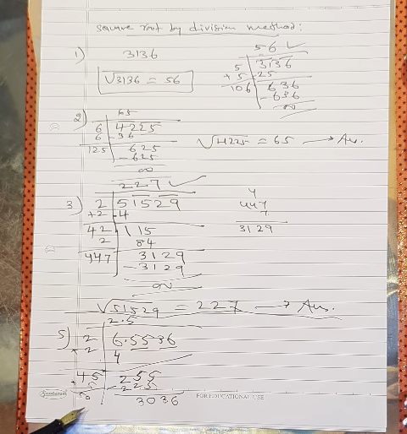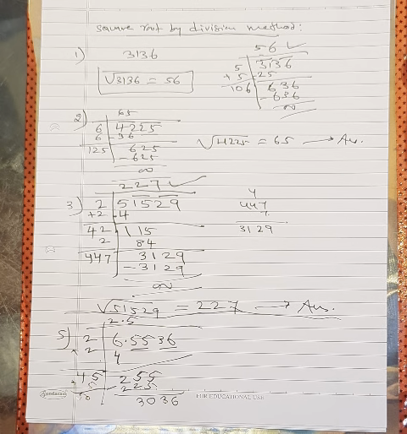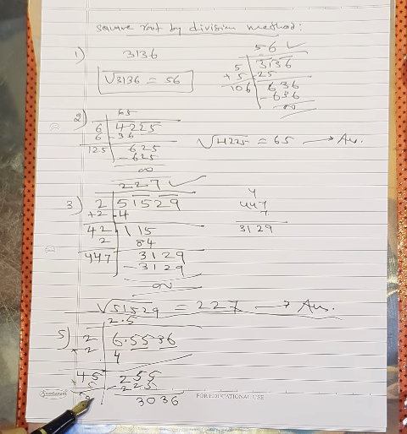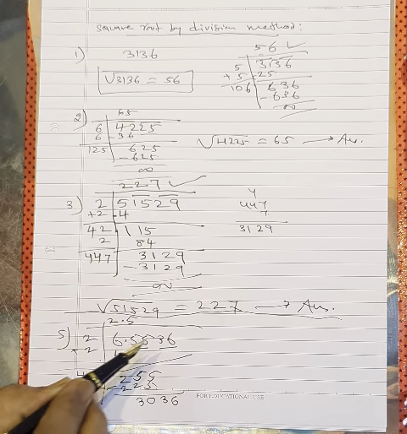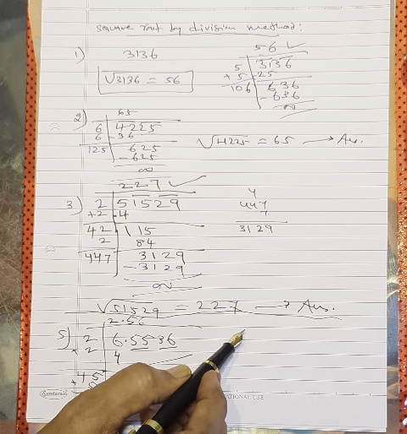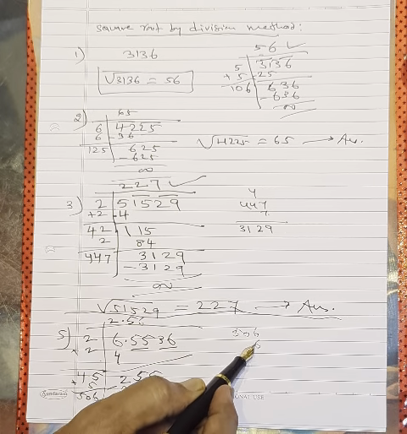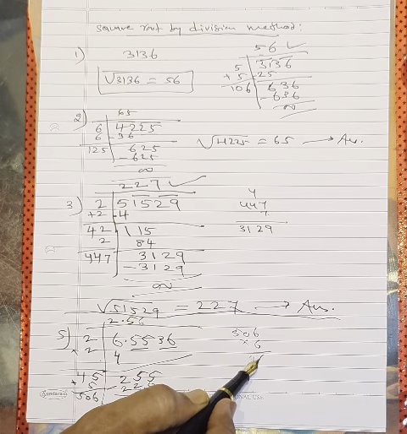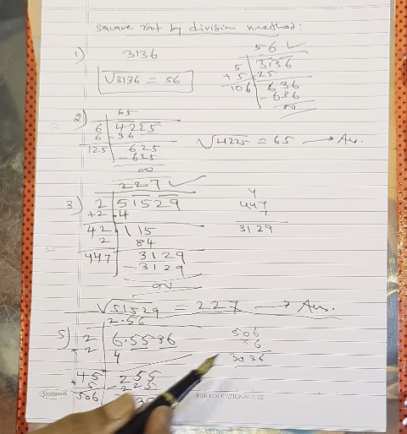5 को इधर ऐड किया 50 हो गया. करेक्ट. अभी थर्ड डिजिट आना मांगता है तो क्या आएगा 50, 6 में एंड होते तो 506 ही आना चाहिए. 506 into 6. But before that I must do a check. 506 into 6. 6 6s are 36. 6 5s are 30. Yes, 3036.